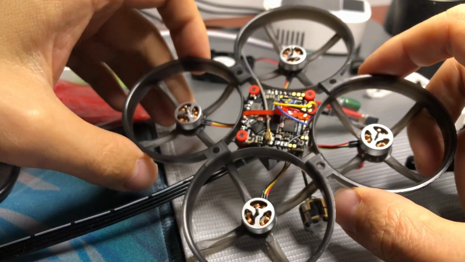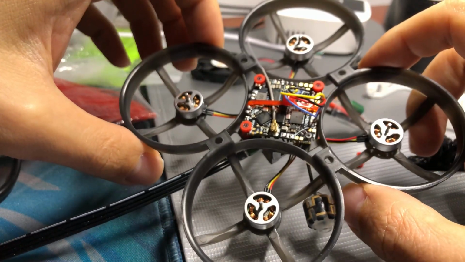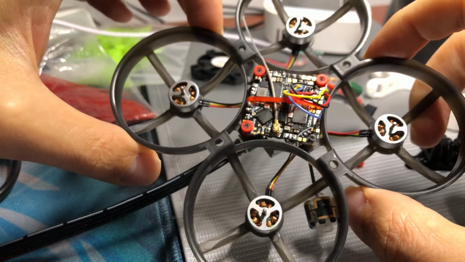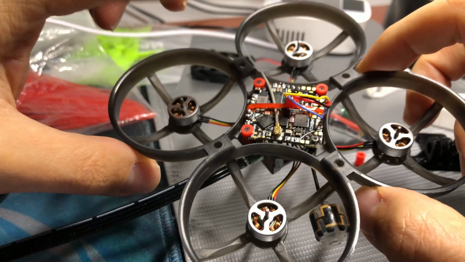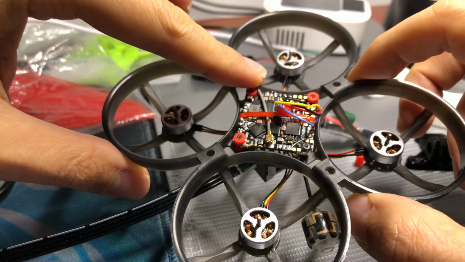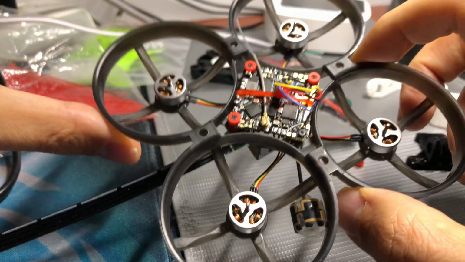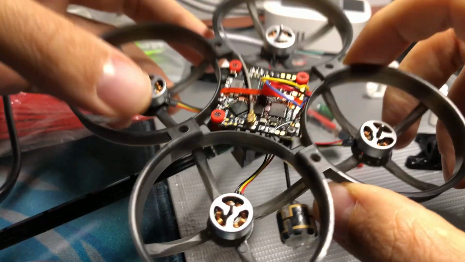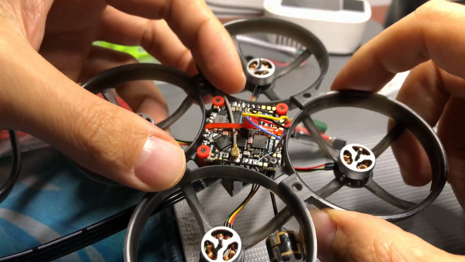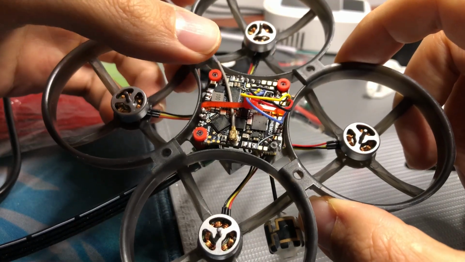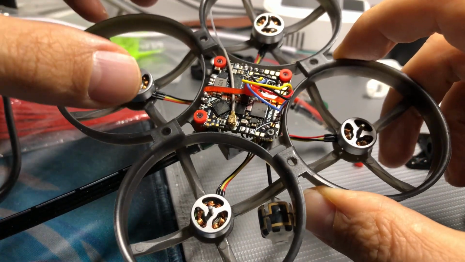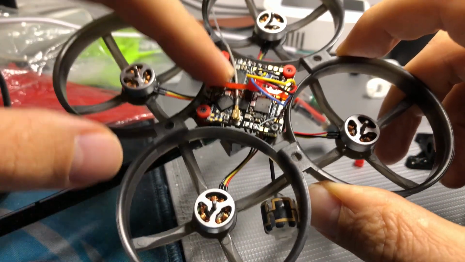I want to share some of my thoughts on FPV security and Betaflight cloud builds in particular. For instance, if I get my hands on this quad and its flight controller is flashed with Betaflight using cloud build, I can extract quite a bit of information from that.